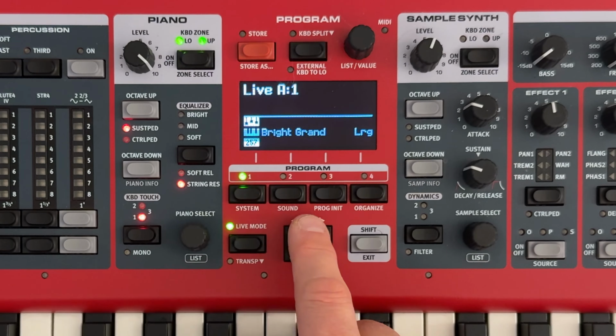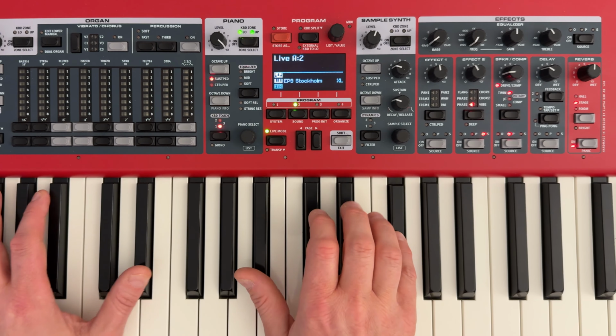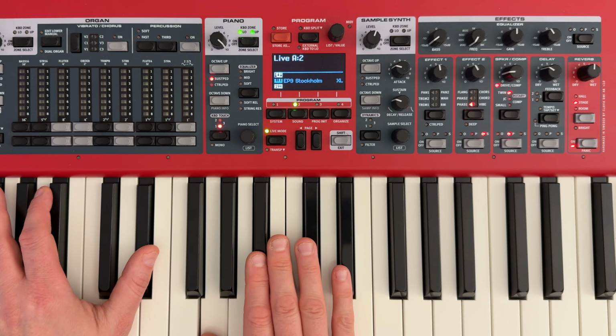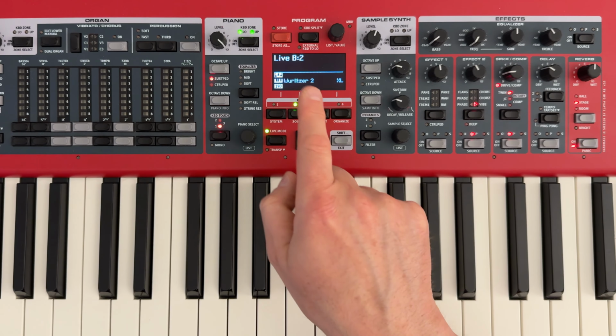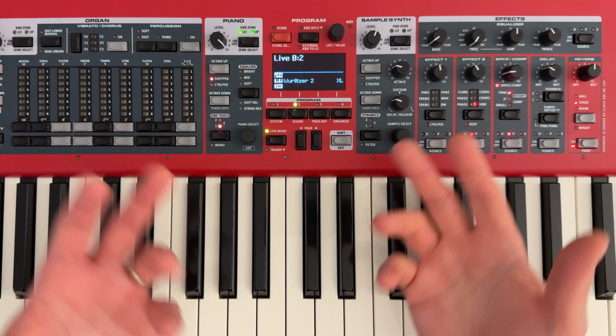In the second slot, I always have the 2 electroacoustic pianos. So in A2, I have Rhodes. And then if I switch the page, it's a Wurlitzer, which are the 2 most common sort of electric pianos, I think anyway, that I get the most use out of.